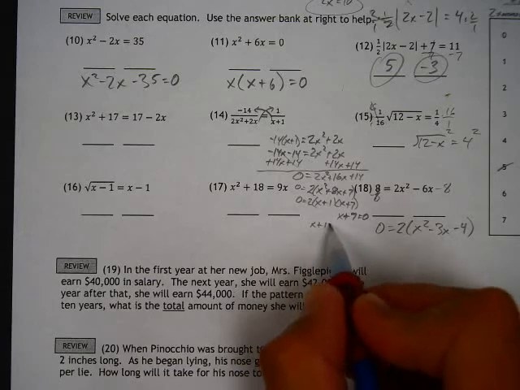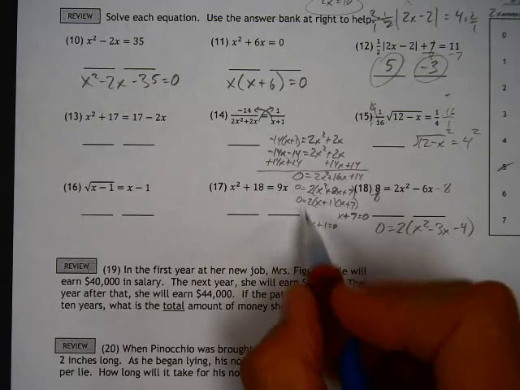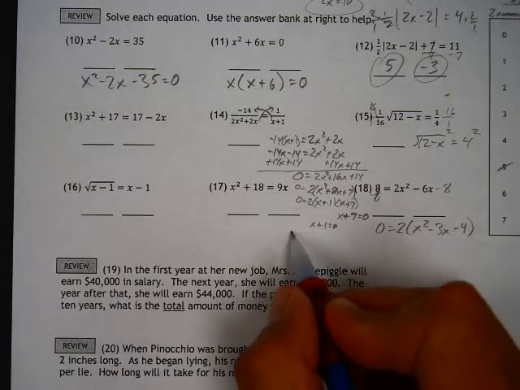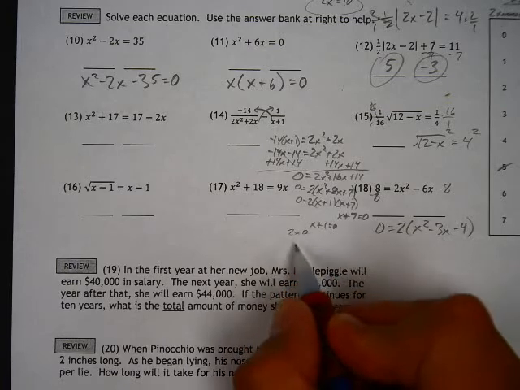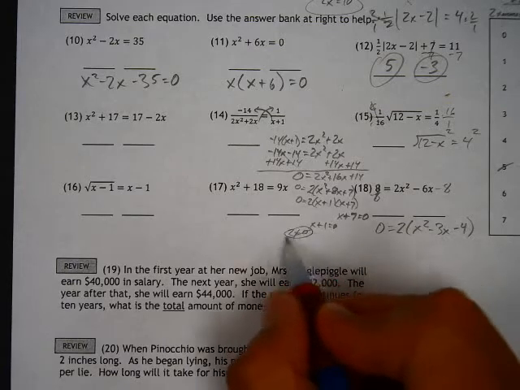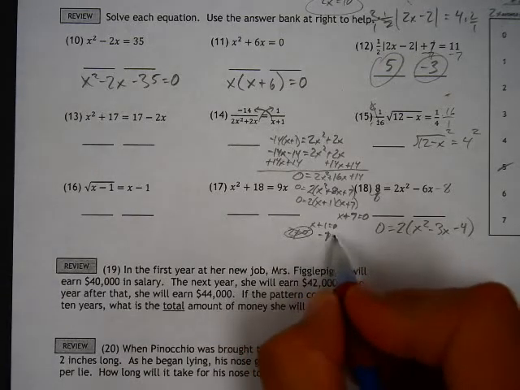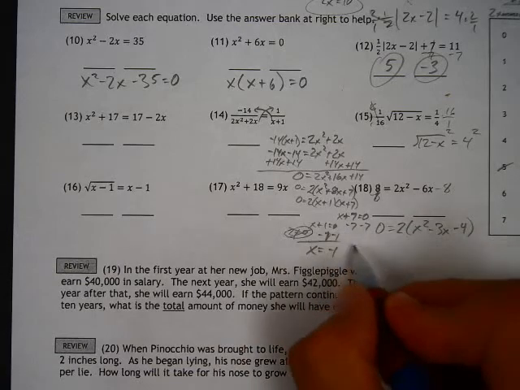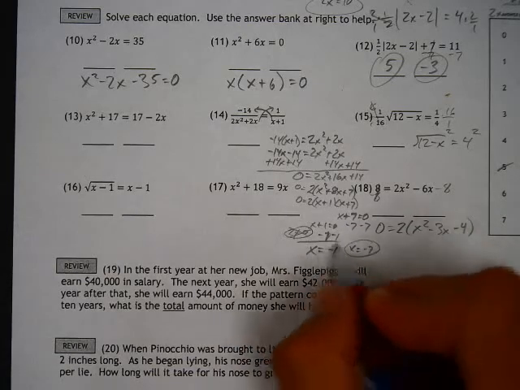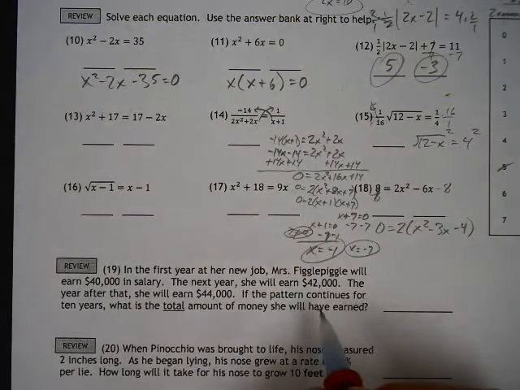X plus 1 could also equal 0. And if you went ahead and said, well, there's another thing, let's set it equal to 0. Is 2 equal to 0? No, it's not. So that wouldn't necessarily give you anything that makes sense. You subtract the 1 from both sides, you get x equals negative 1. You subtract 7 from both sides, and you get x equals negative 7. Those are your two solutions for 14.